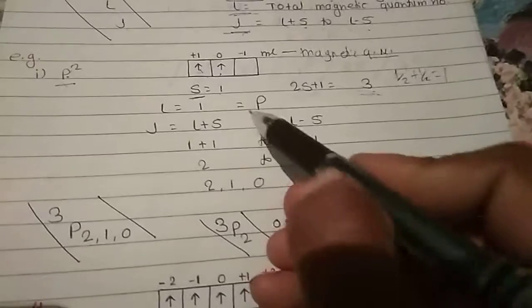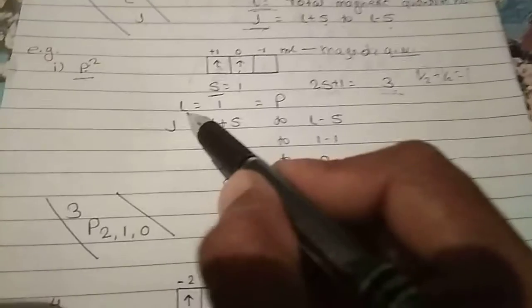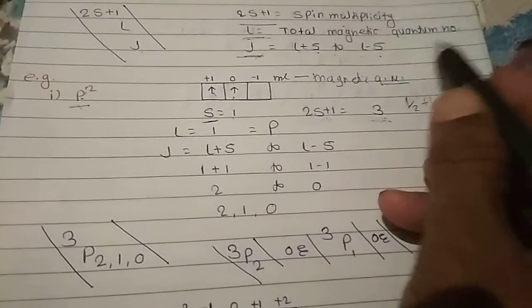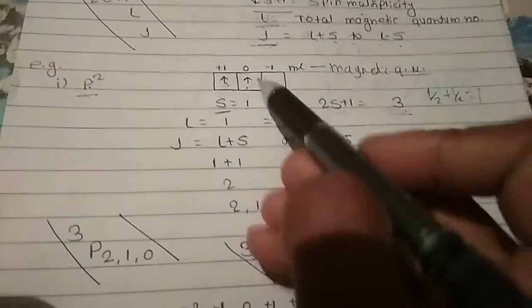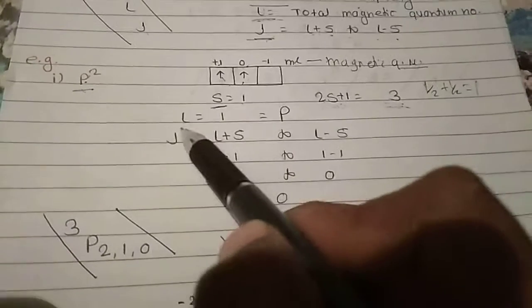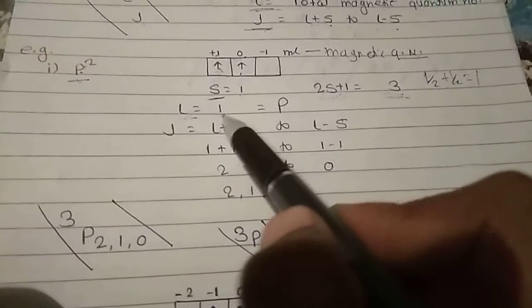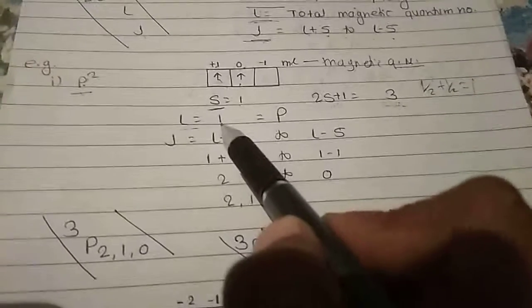Now for the L value, we know that the L value is the total magnetic quantum number. This one is plus 1 and this one is 0. When these 2 are added, we get the value of L. Plus 1 and 0 gives 1. So the value of L is 1.